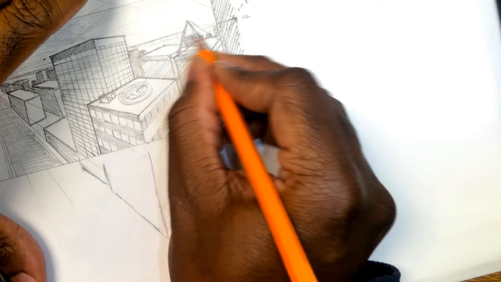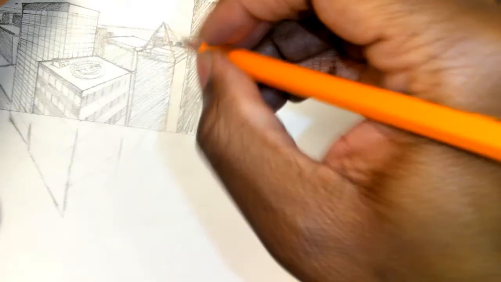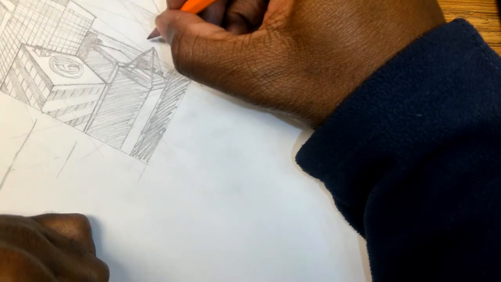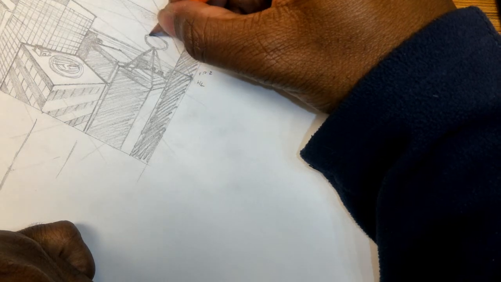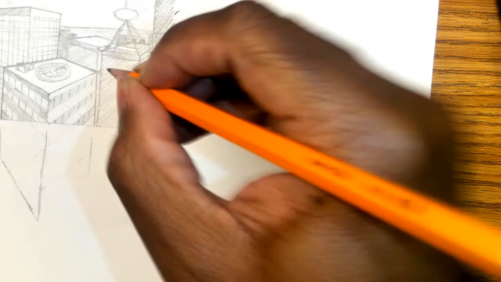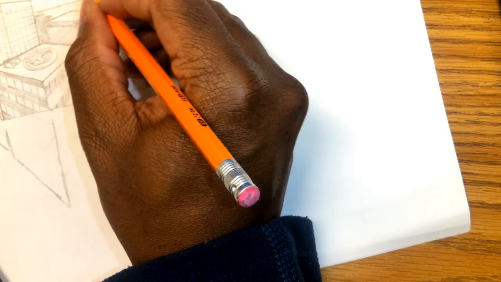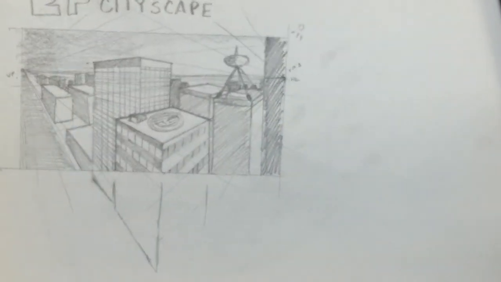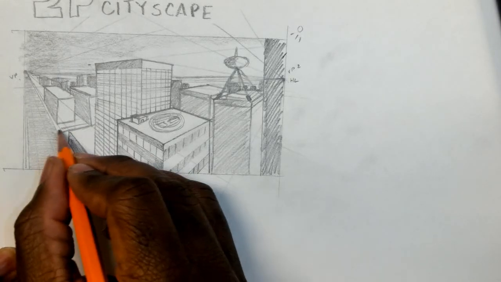Make more lines. Oh, look, you have a satellite dish. There are all sorts of ways that you can actually go ahead and modify a city to what you want it to look like. These details are what will make your cities really pop.